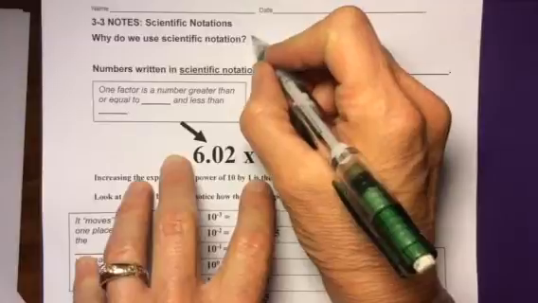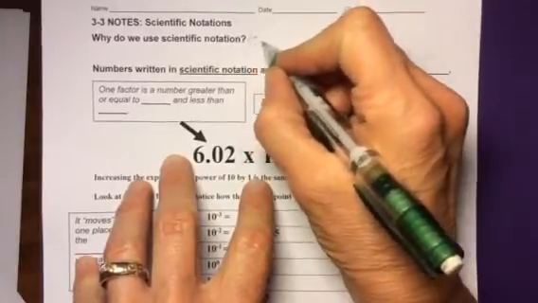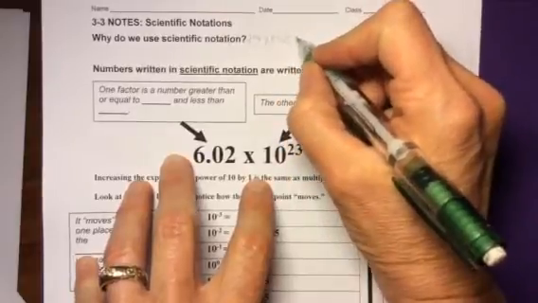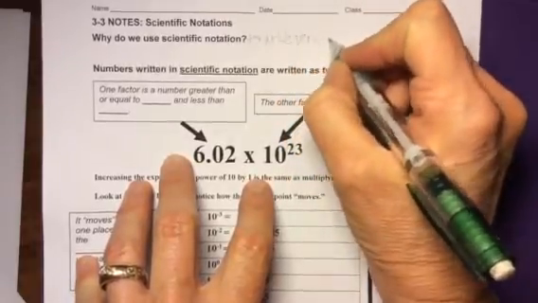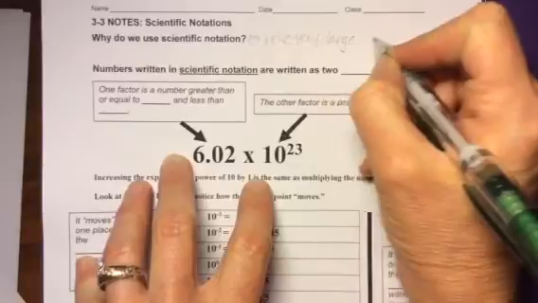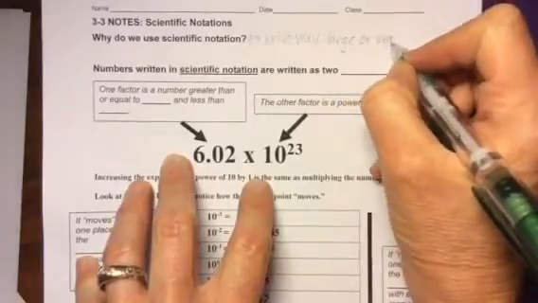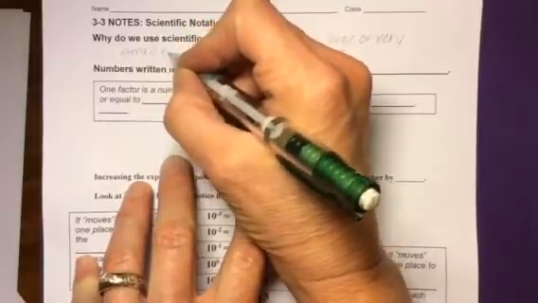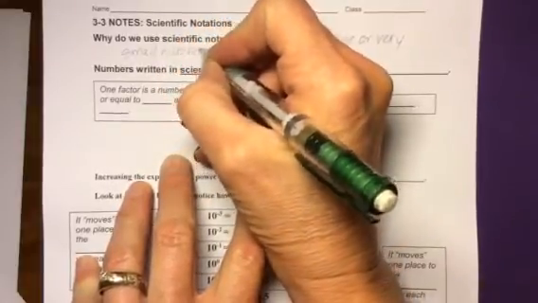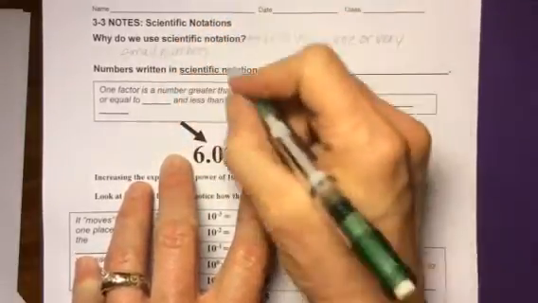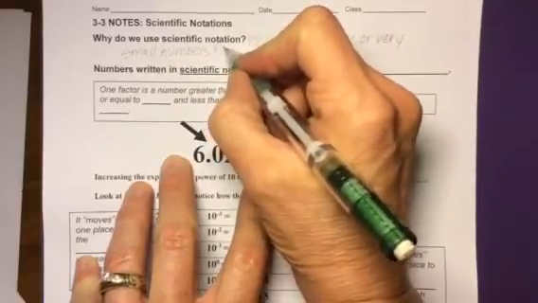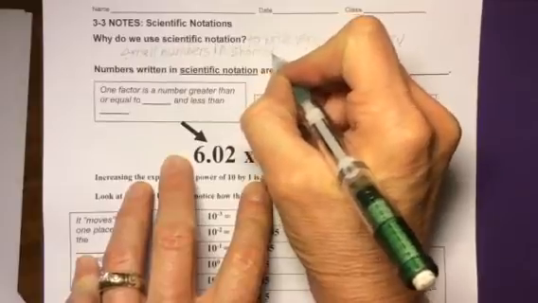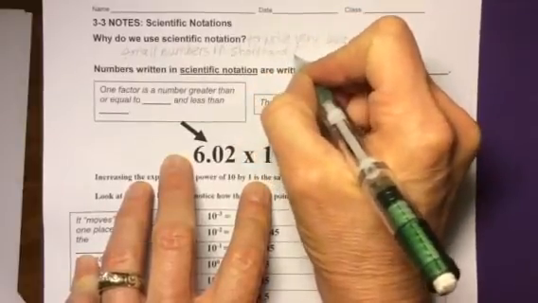So, to write very large or very small numbers in shorthand form.